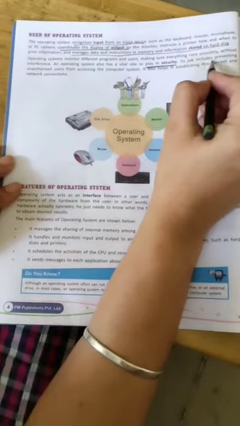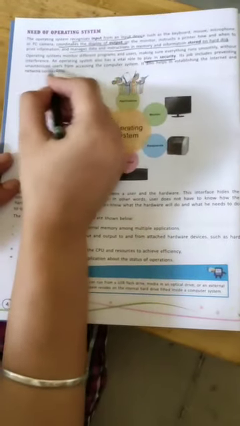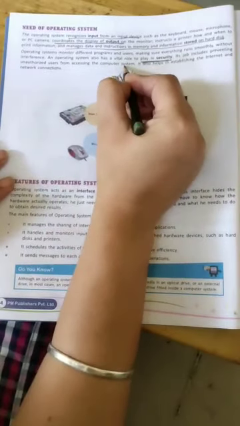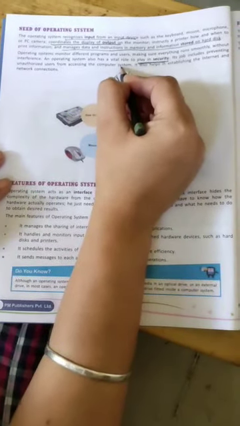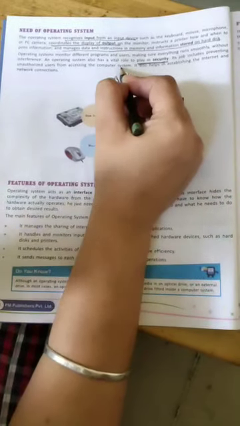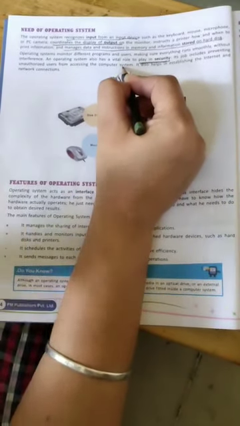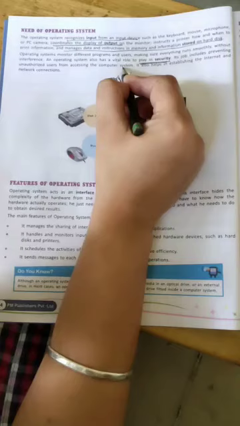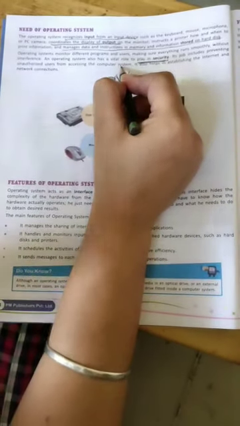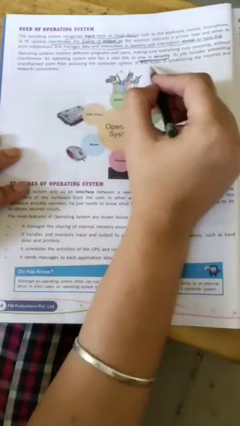Its job includes preventing unauthorized users from accessing the computer system. Sometimes we put password on a computer system and the person who doesn't know our password, or if illegally someone tries to access our computer system, that is protected also by the operating system.